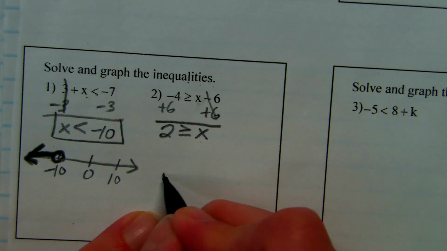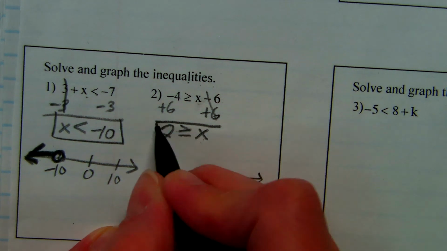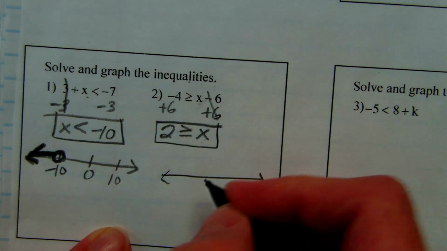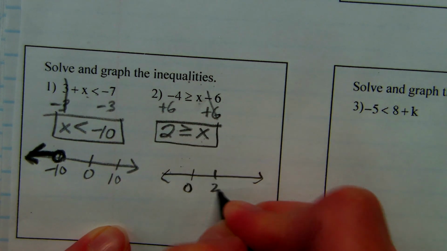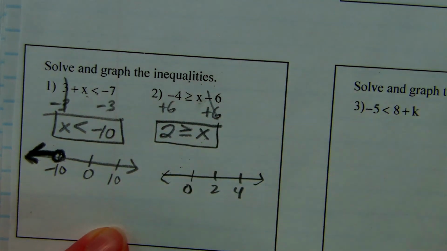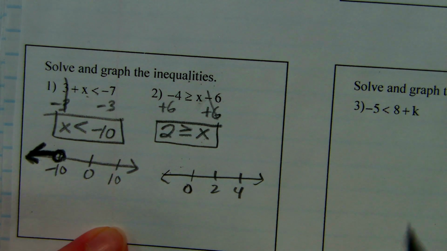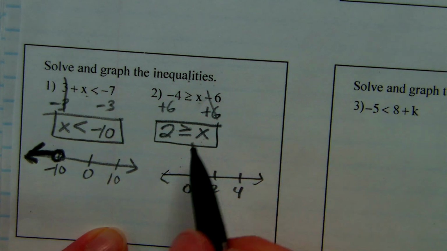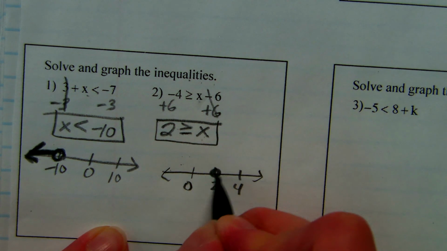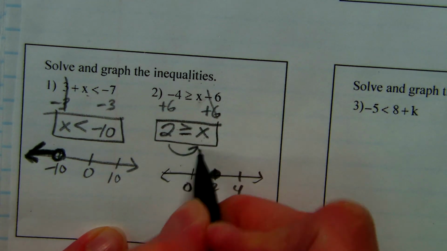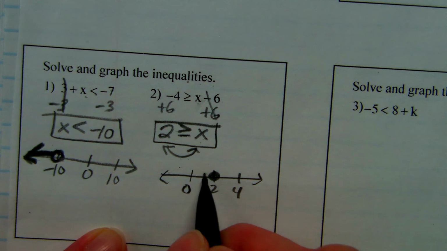Now remember, if you're using that shortcut where this is the arrowhead, if the x is on the other side, we're going to go the opposite direction. So I'm going to put just 0, 2, and 4 on my number line. I'm not going to make it fancy. I don't need a lot of numbers. I just need 2 on there and a couple other numbers. So I'm going to go to the 2. This does have an equal to bar, so I'm going to fill that in. Now this is switched, so I'm not going to go this way. I'm going to go the opposite way.